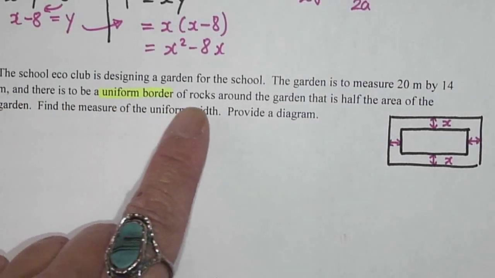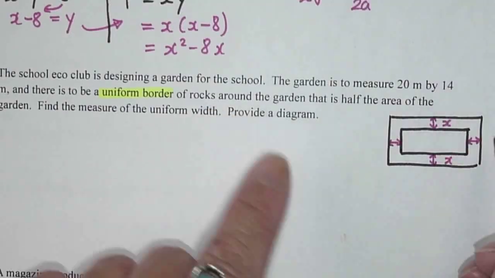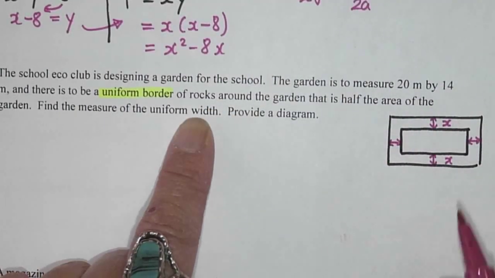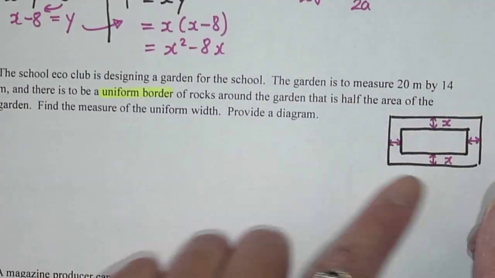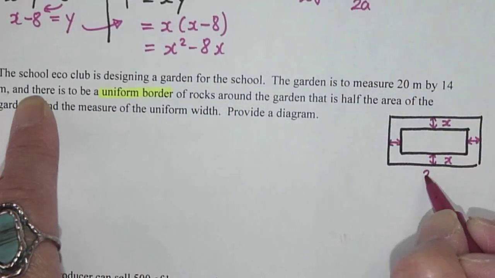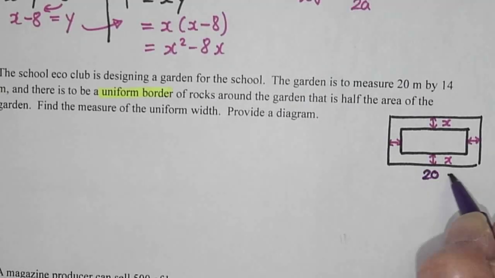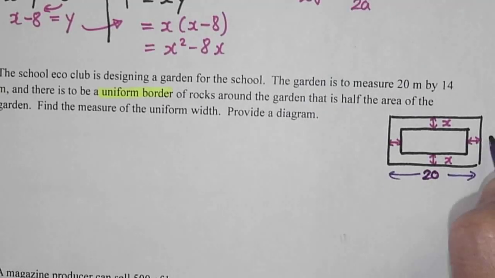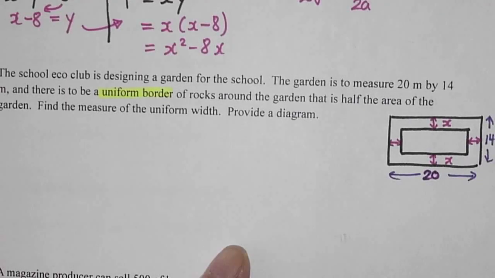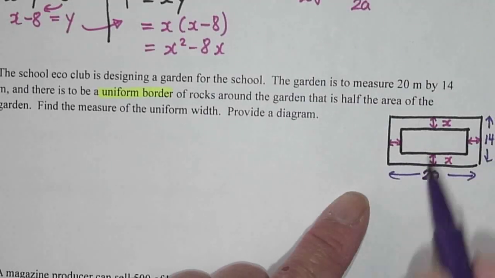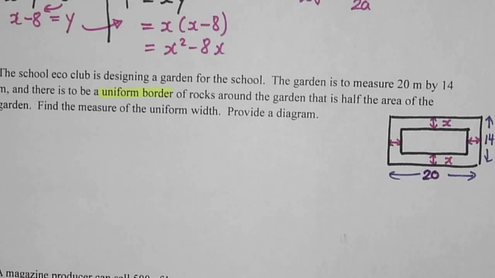20 by 14. There's around the garden. Yes, so 20 by 14 is the whole garden, and there needs to be a border of rocks around it. So I gave you the whole garden, which is to measure 20 by 14. And then we're putting rocks on the inside to make a rock border. So that means the inside part. That's why they love to give the inside or the outside.